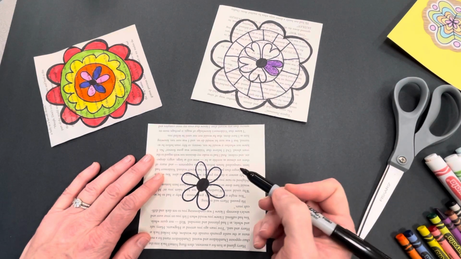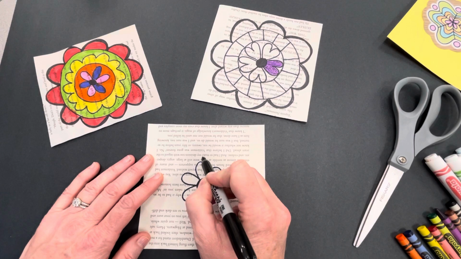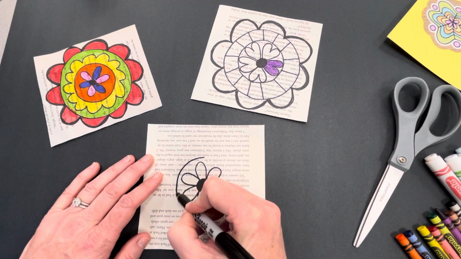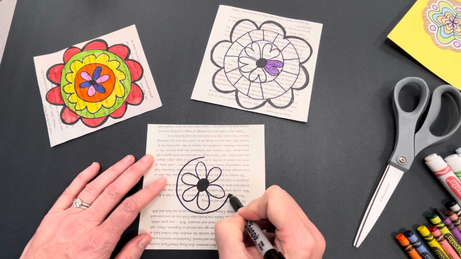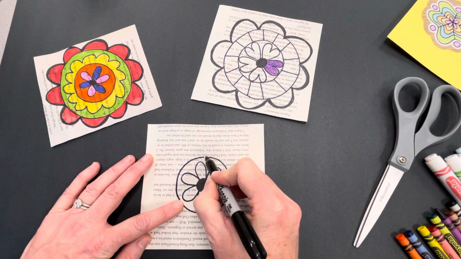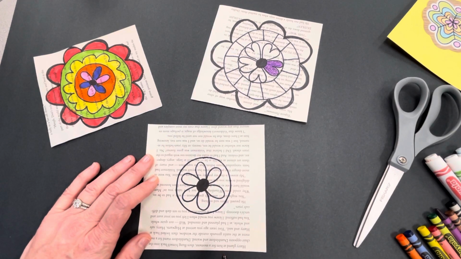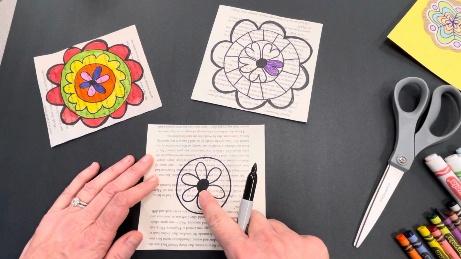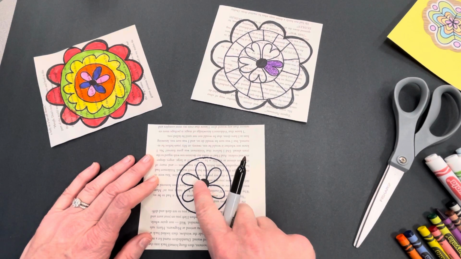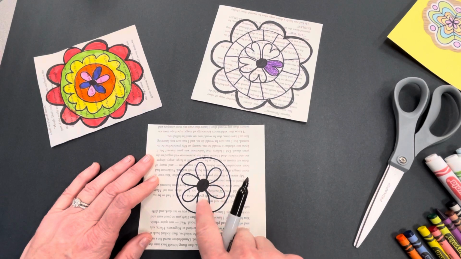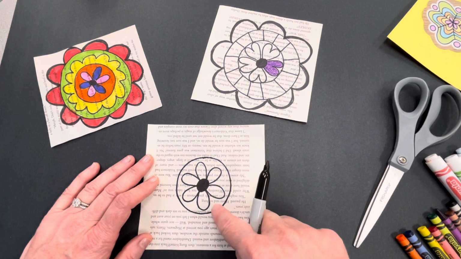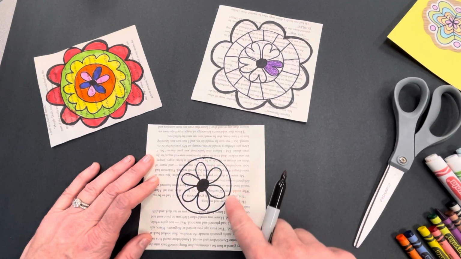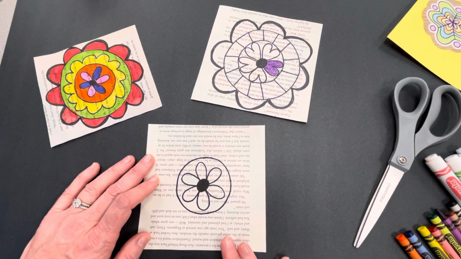After you finish that, I want you to draw a circle that is kind of close to the edges of those petals. Okay, so a circle around. So we started with a dot and we filled it in black. It's about the size of your thumbnail. We drew petals all the way around, and then out from those petals we have put a circle around that.